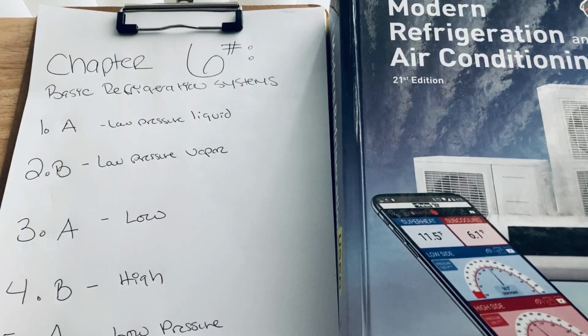The discharge line is smaller because vapor has been compressed to a smaller volume at a higher pressure and higher temperature. The discharge line contains superheated vapor at high pressure, page 88. Suction line, page 94, the suction line contains refrigerant vapor from the evaporator to the compressor, low pressure side.